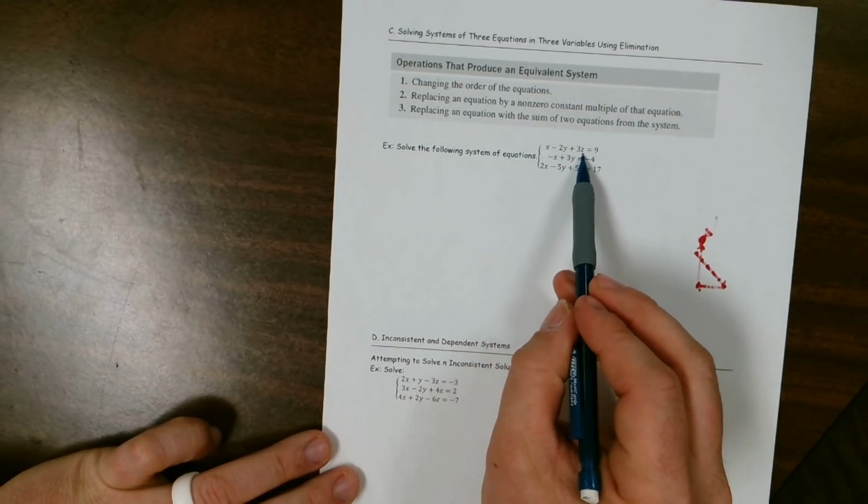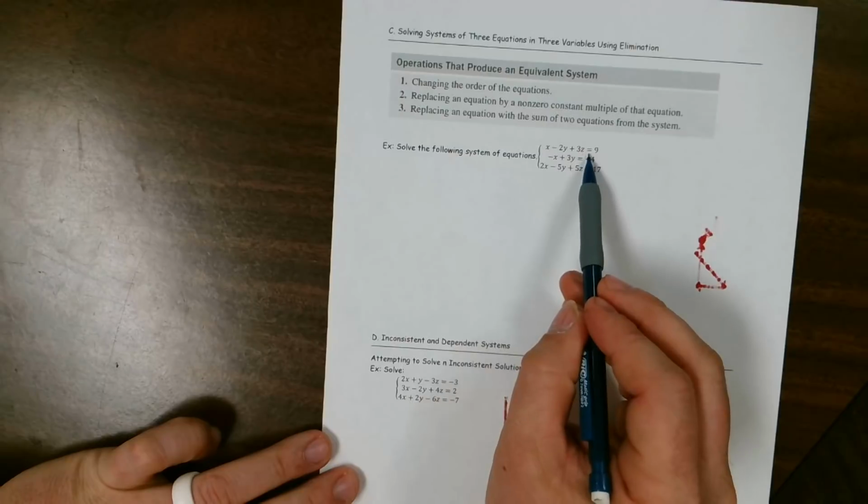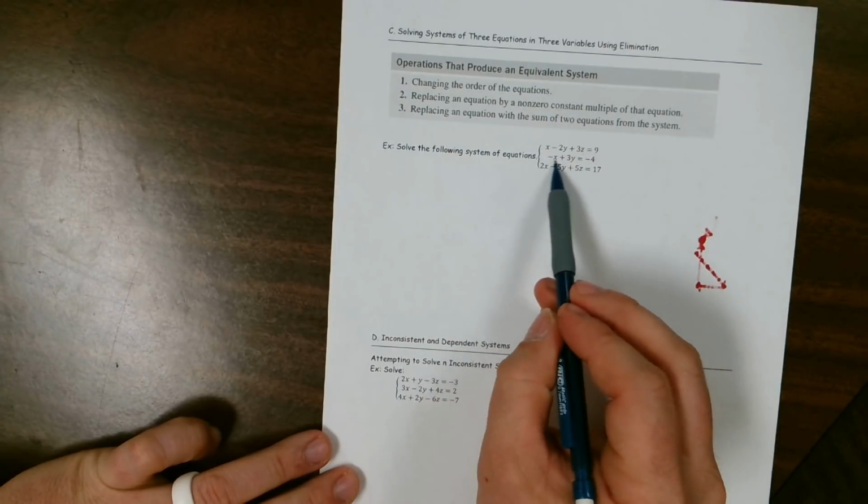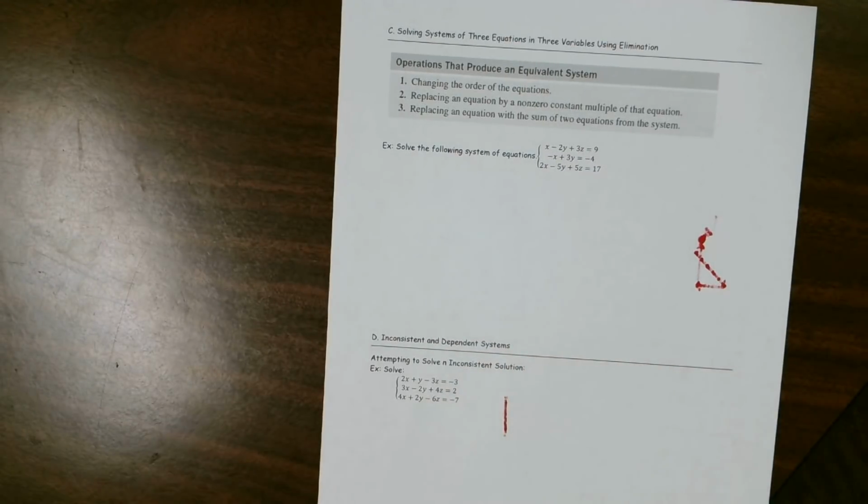Notice we have three variables we're solving for, so we are going to need three equal signs, three equations, three planes. If we can solve for it, it's going to be a unique solution. That means those three planes intersect all at one point. So we're going to use the process of elimination here.